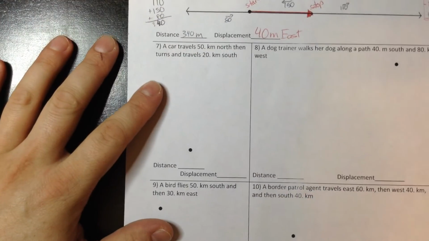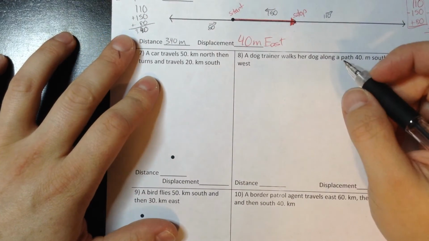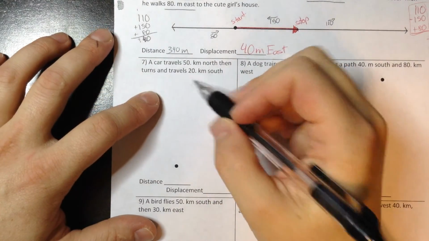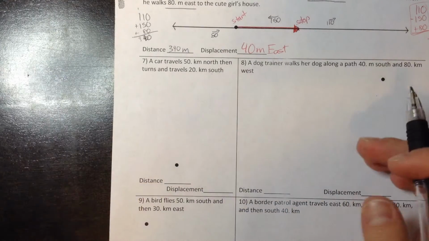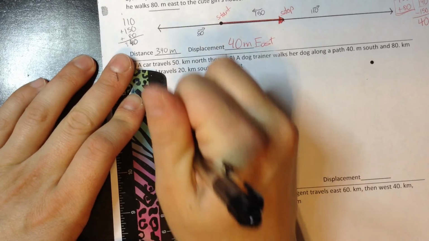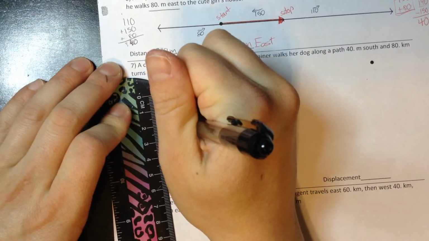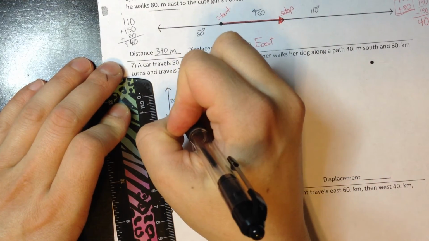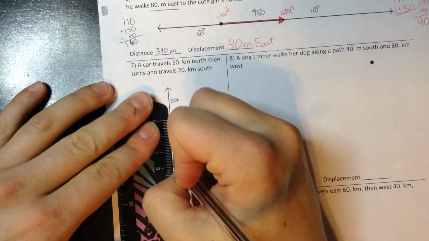Working through these. Oh, sorry, this one does not require the Pythagorean theorem. My mistake. North, south. 50 kilometers north, then 20 kilometers south. 50 going up, 20, that little piece right there. A straight line from start to stop will be your displacement.